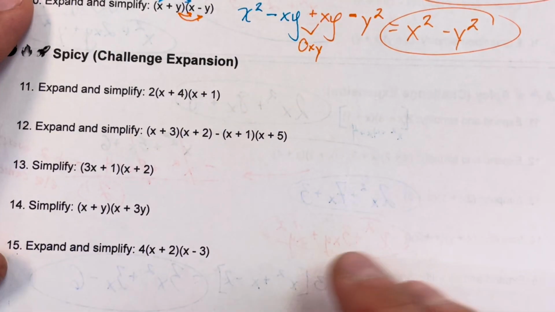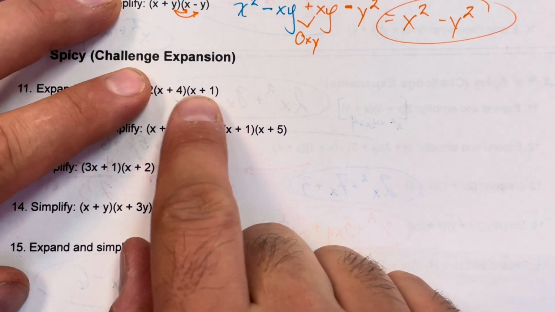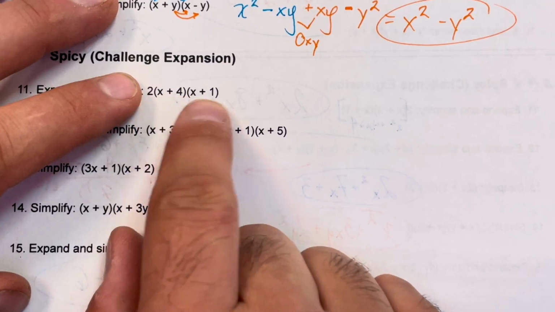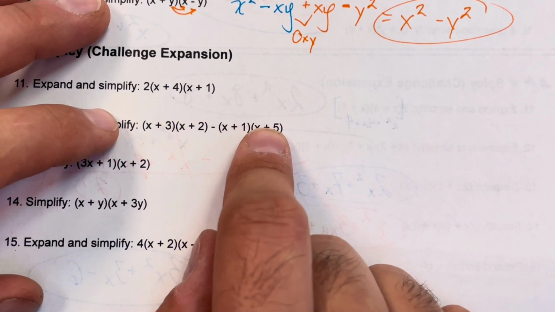Okay, and these other ones down here are ones where you kind of have to do the distributive property and then double everything, do this, multiply this out. Multiply this one out, multiply this out, and then subtract the answers of this from this.